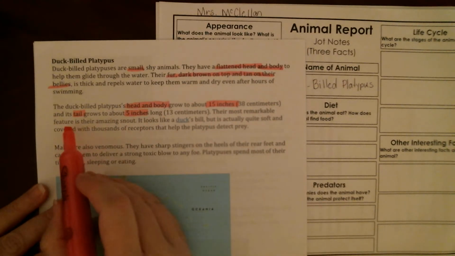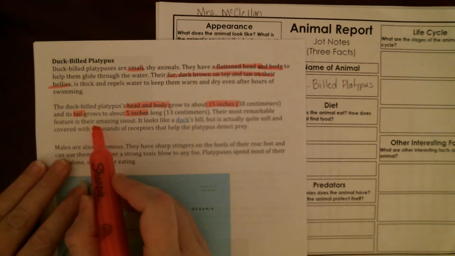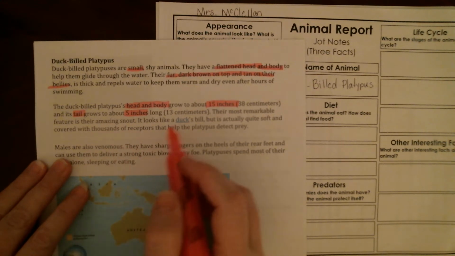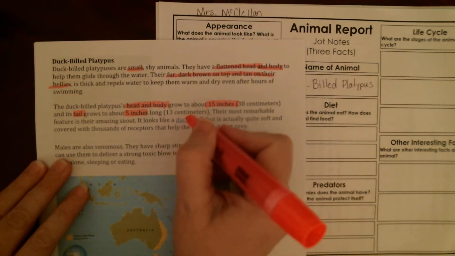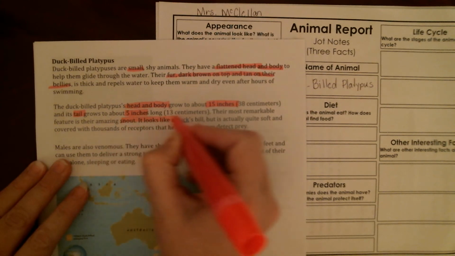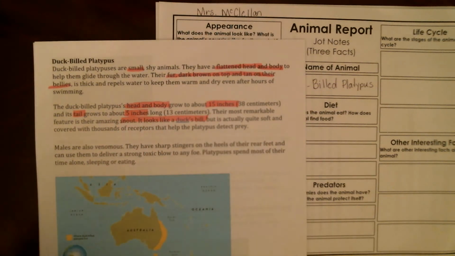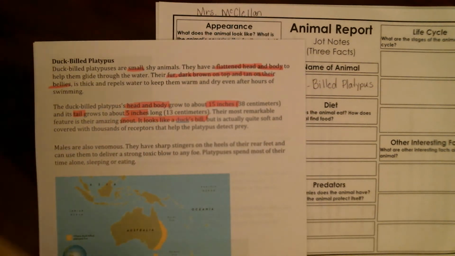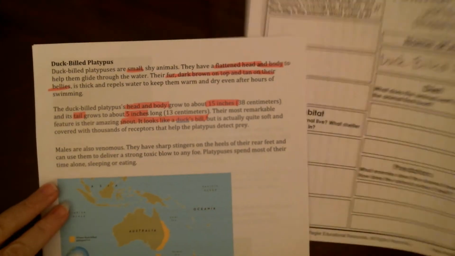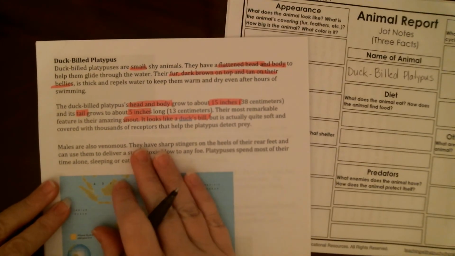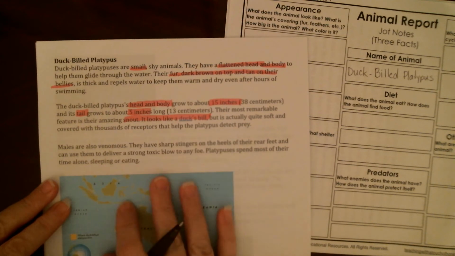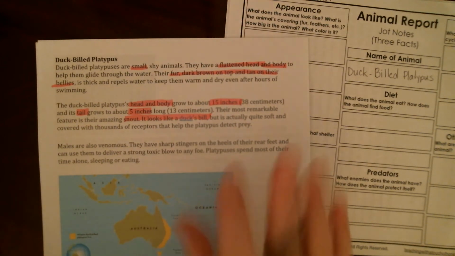Okay, their most remarkable feature is their amazing snout. It looks like a duck's bill. It has a snout that looks like a duck's bill. All right, so I already have some really good information that I'm going to go ahead and start writing on my report. This is just one website that I went to. Okay, like I said, I printed this out, but you can do it directly from the website. I just can't show you guys with it.